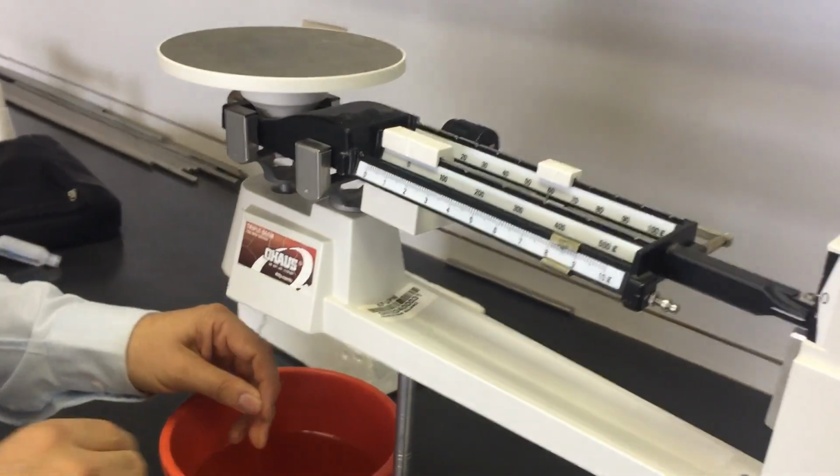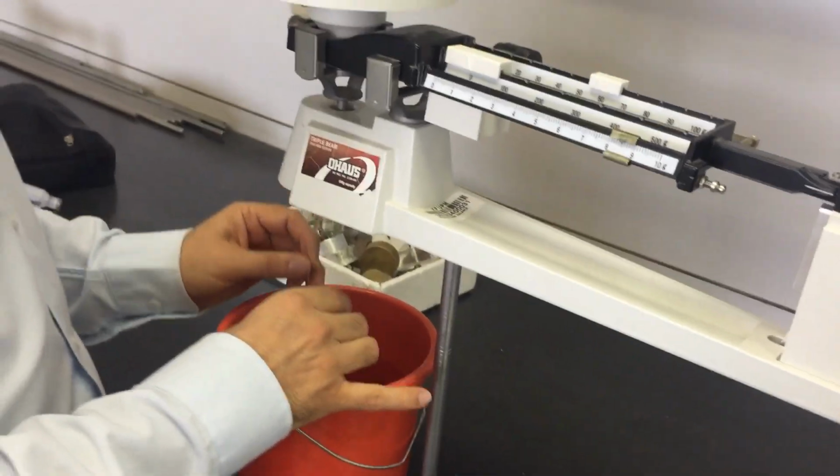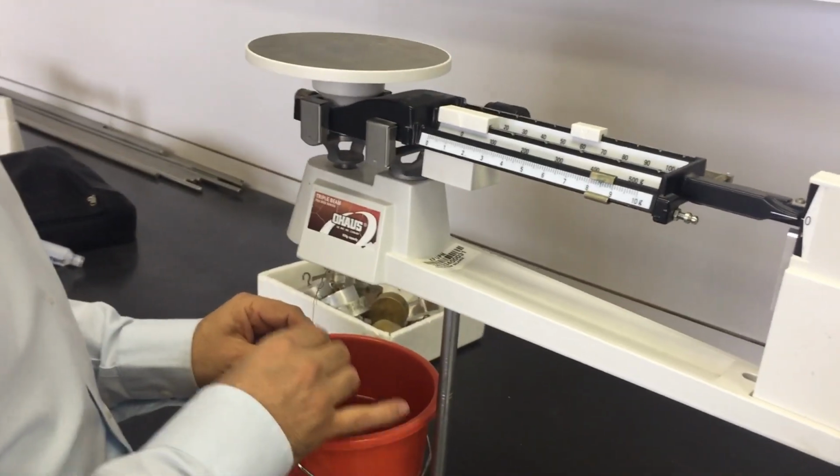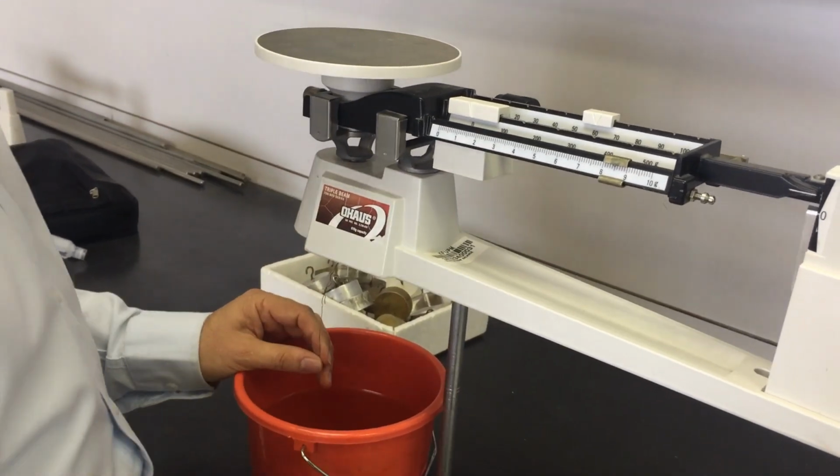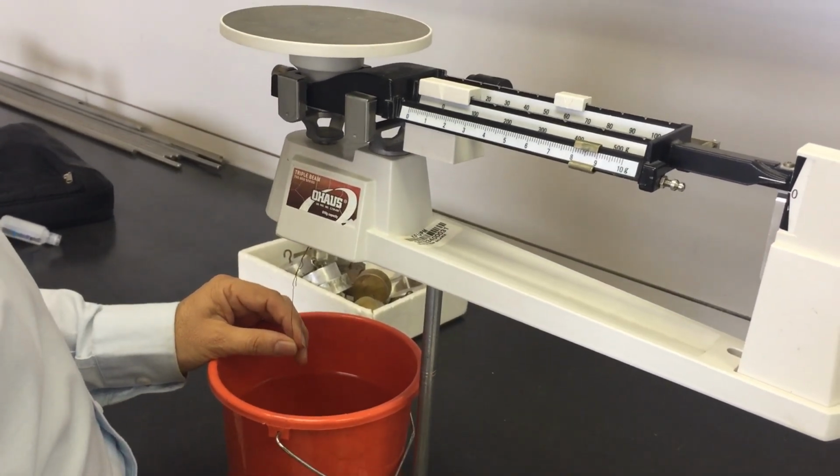This is the amount of the mass. We call it apparent mass because it is under the surface of the fluid. It is totally immersed in that fluid.